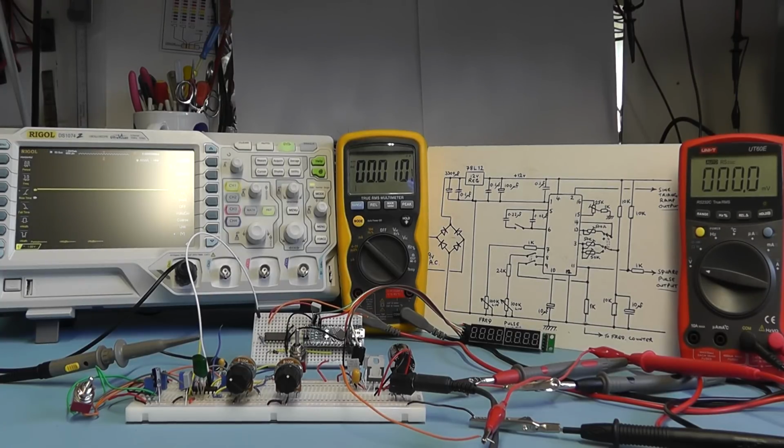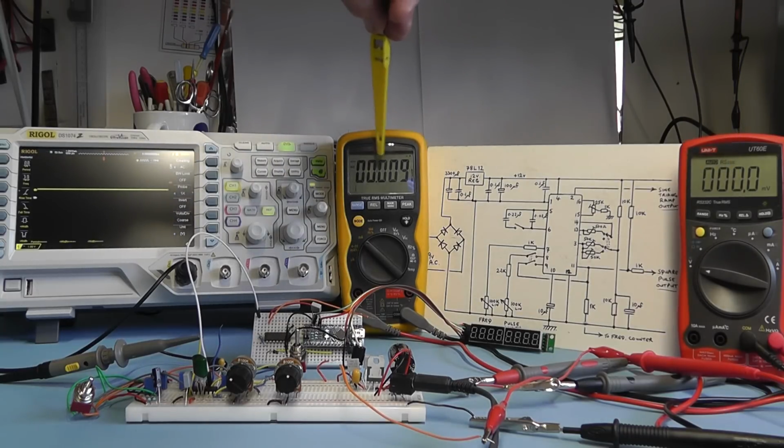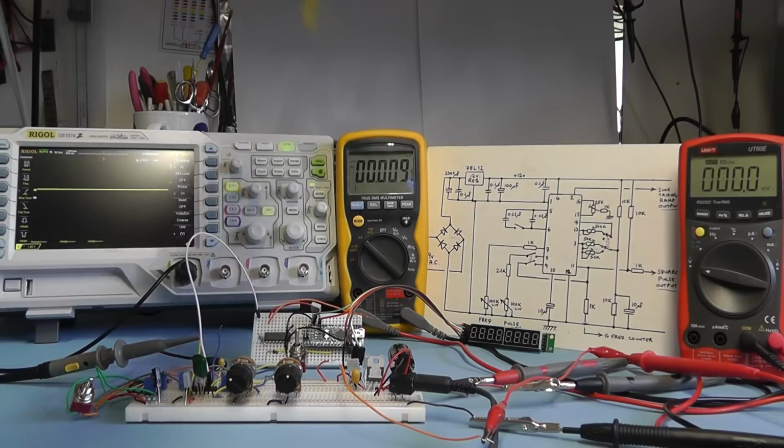Right, I'll now switch on the power to the unit, and I just want to monitor the 5 volt supply on the meter there, and this one will be showing the current being drawn by the unit. So let me just switch on.